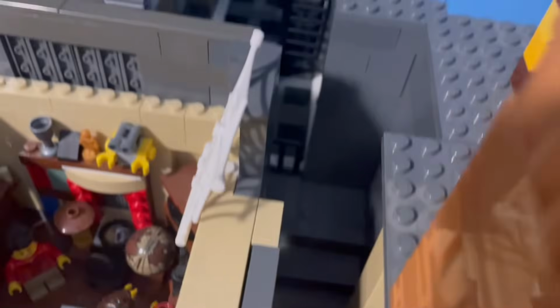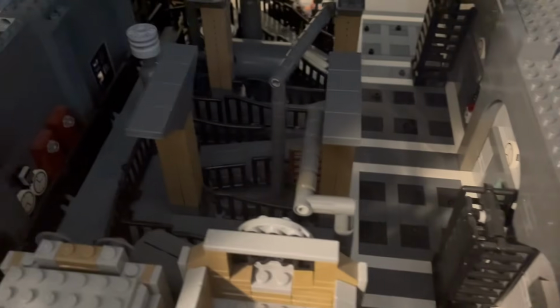And back here, this opens up to the next part of the line, the boiler room. I just open up that with this right here. You can kind of see an opening there. And that takes you over here to the boiler room.